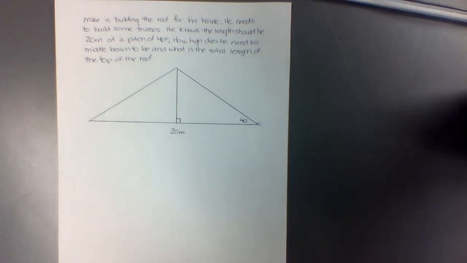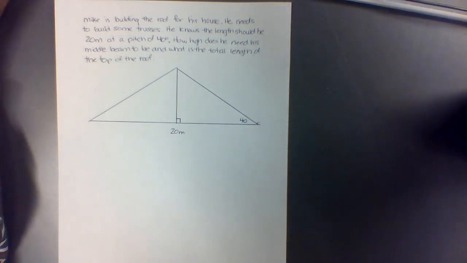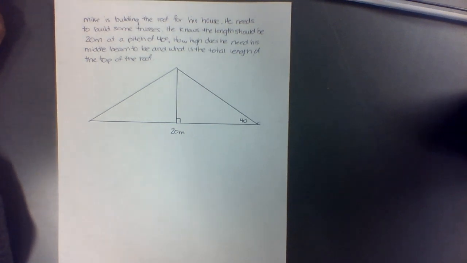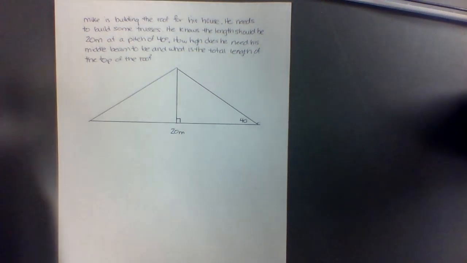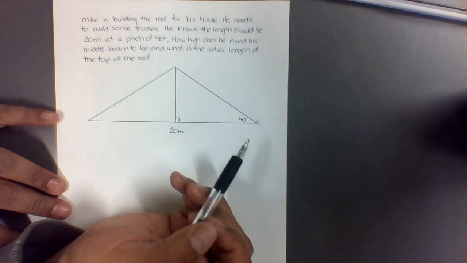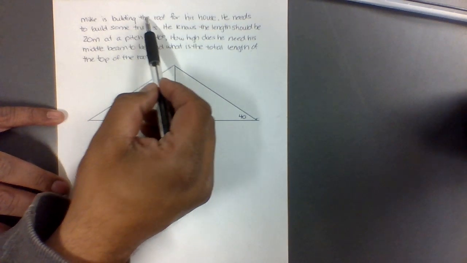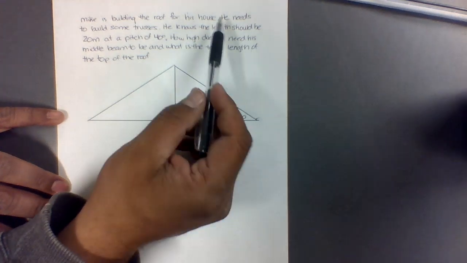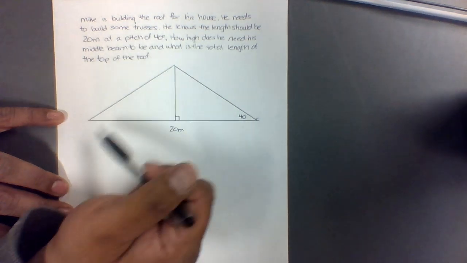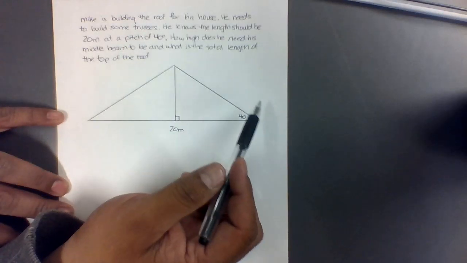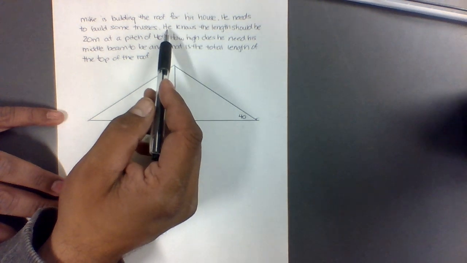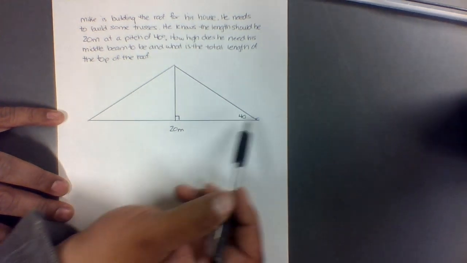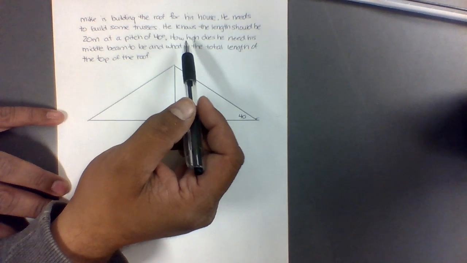All right, now welcome back to another real-life question or application that accumulates everything that we've learned about trig and Pythagorean theorem. Okay, we take a look at this shape. Now what it's saying is that Mike is building the roof of his house. He needs to build some trusses. That's what holds your roof up, especially your shingles. He knows that the length should be 20 meters because that's the length of his building.